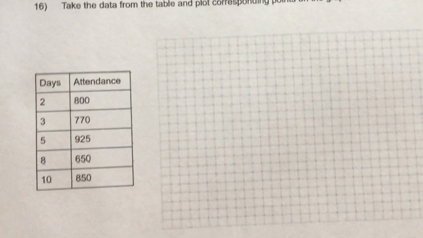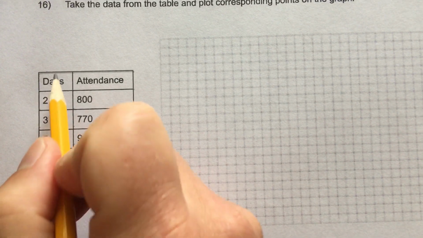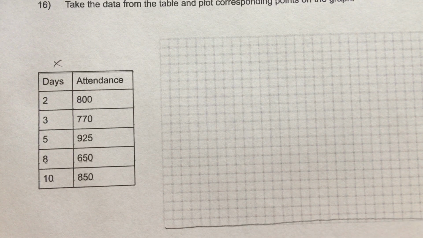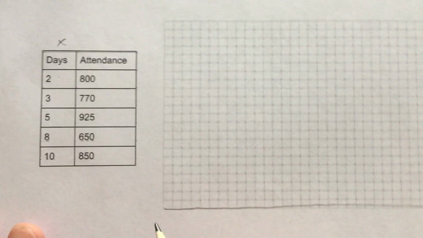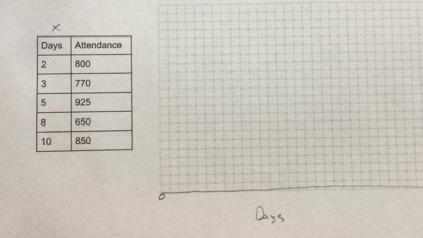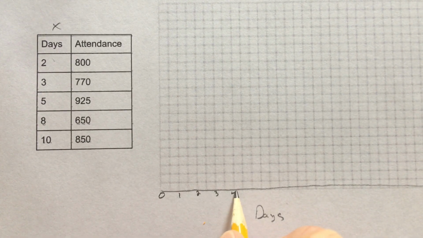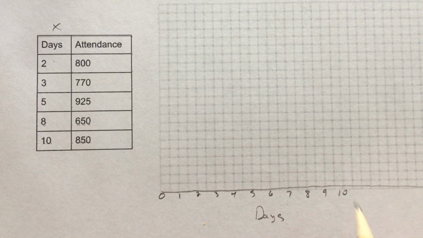All right, then we get this last one. It wants us to take the data off this table and put it onto a graph here. So we're going to put days on our x-axis. All right, and you can see that our days goes up to 10. Now I have quite a bit of space here, so I'm actually going to count every other one. You don't have to do this, but I think you want it to look nice. You want it to be easy to see and understand. So I'm going to go every other. 1, 2, 3, 4, 5, 6, 7, 8, 9. And that spreads it out quite a bit.